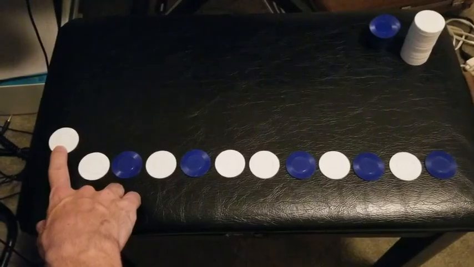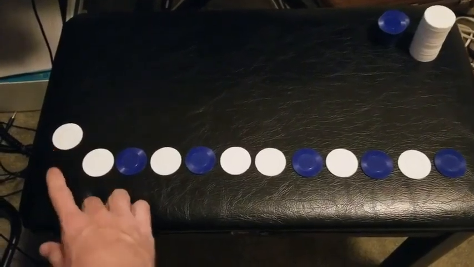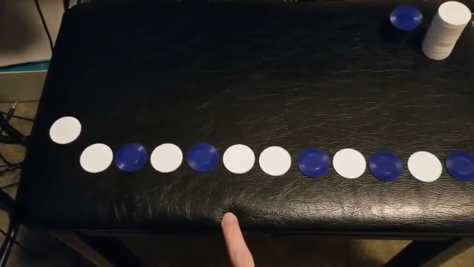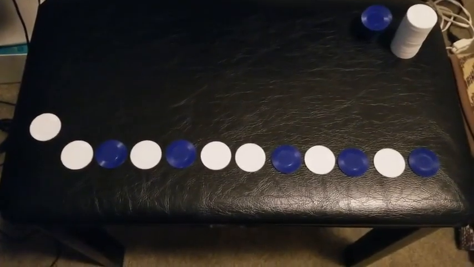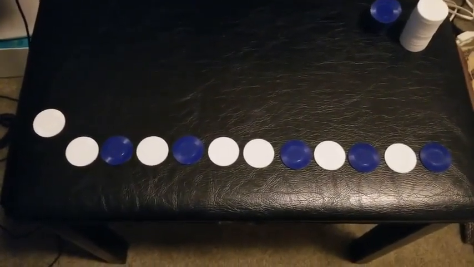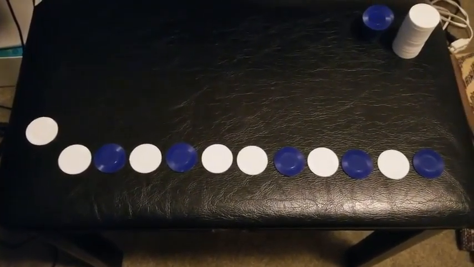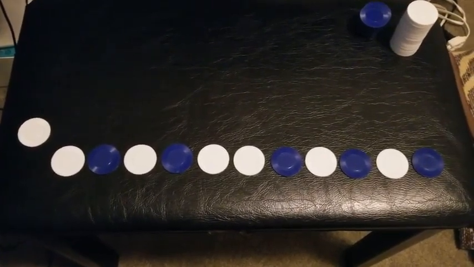Our Phrygian pattern is going to be half, whole, whole, whole, half, whole, whole. Again, that's easy to remember because it's simply the major scale backwards. Major scale is whole, whole, half, whole, whole, whole, half. And the Phrygian mode is half, whole, whole, whole, half, whole, whole.